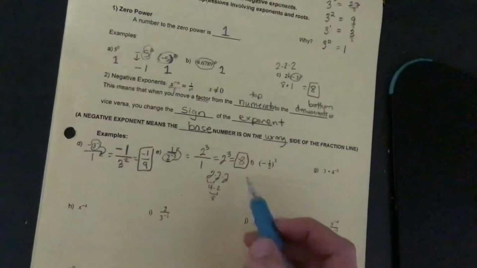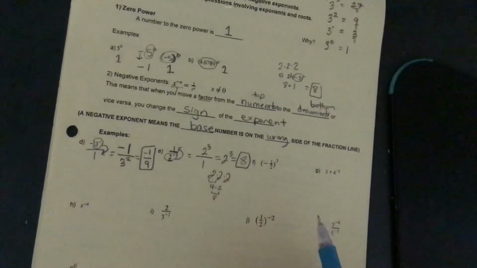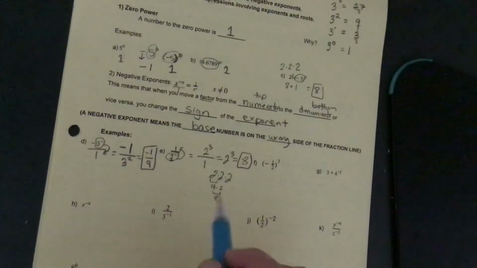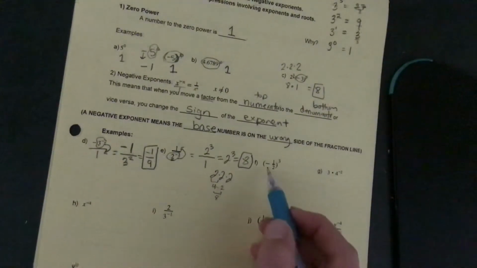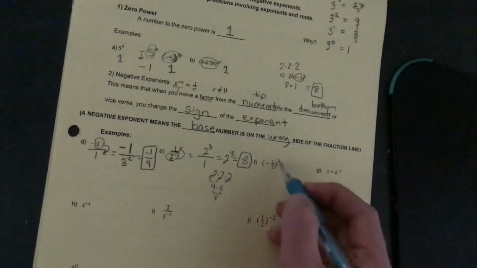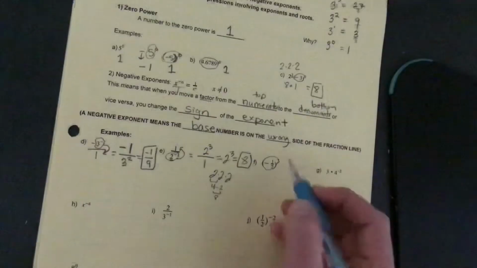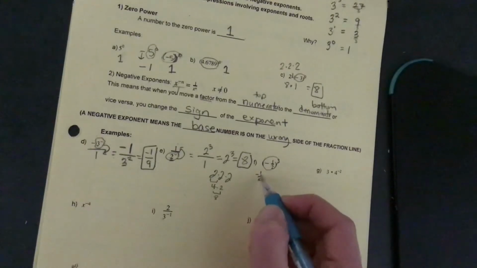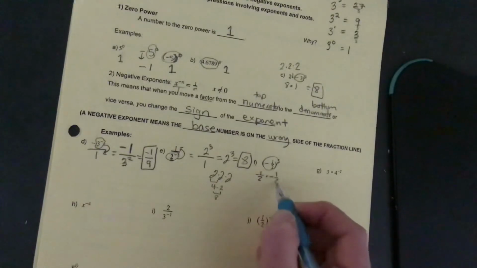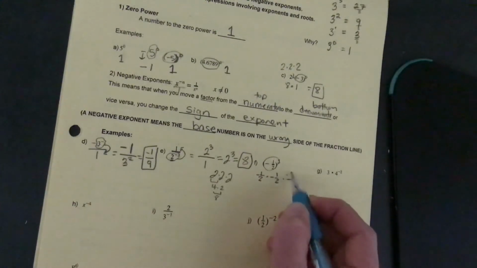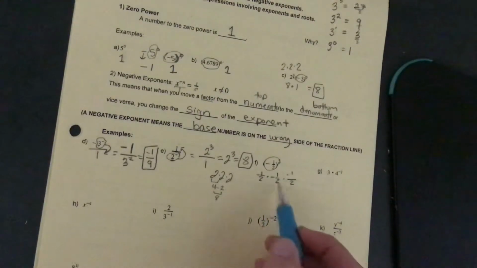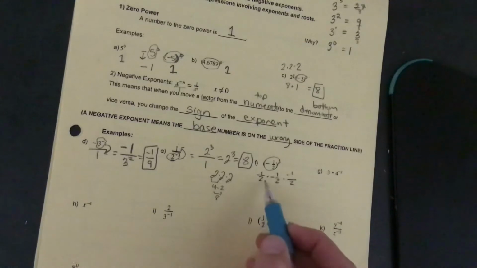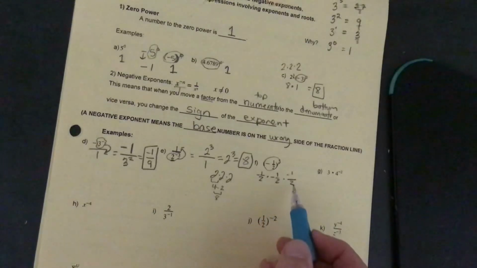All right, so ready? Do we have a negative exponent? Nope, we do not have a negative exponent here. So there's no flipping over the line. We've got a negative out front, which is okay. That 3 is touching everything inside of the parentheses, so we're going to take -1/2 times -1/2 times -1/2. Right? So we just multiply straight across, right? Numerator times numerator times numerator, denominator times denominator times denominator.